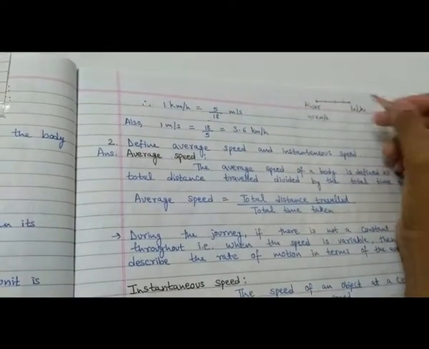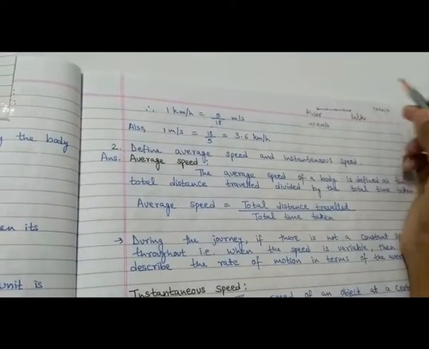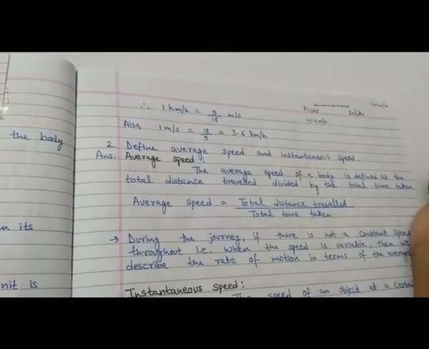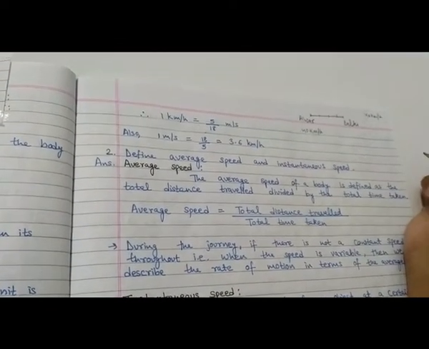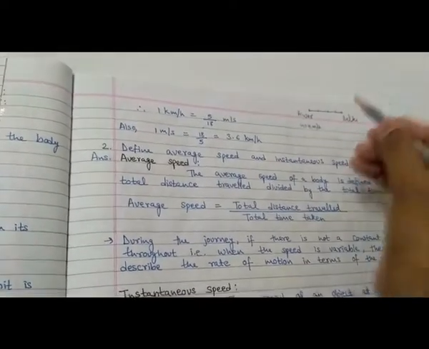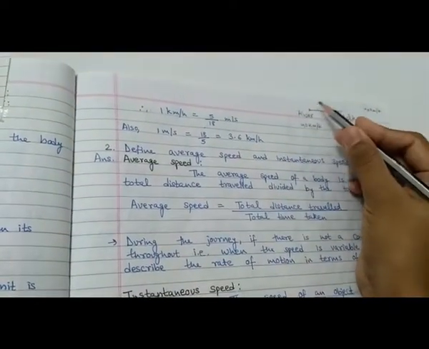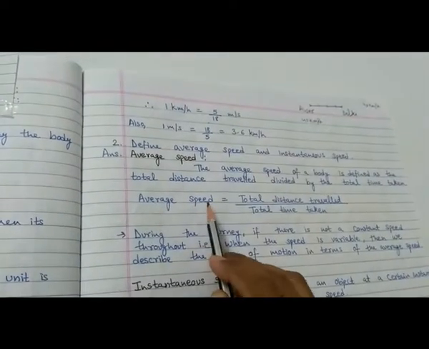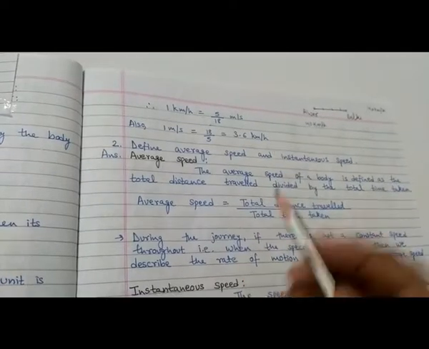So if somebody asks you what was the overall speed, then the term which you will use for telling your speed would be the average speed of this entire journey. So average speed needs to be studied, right?